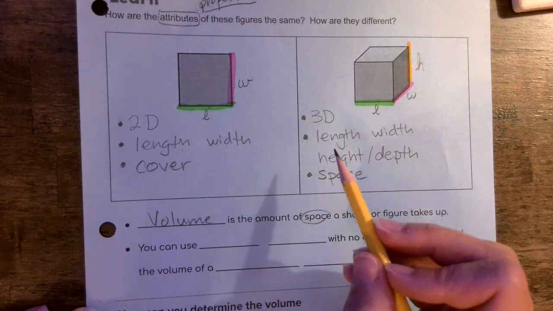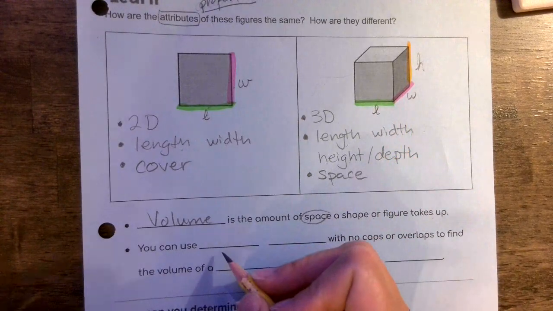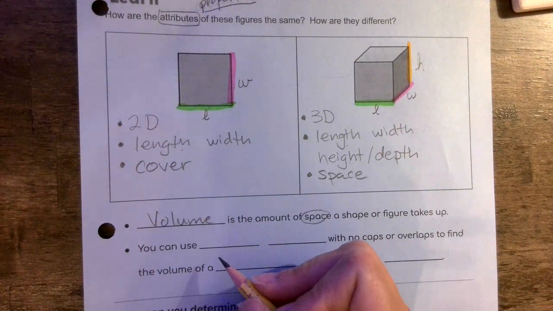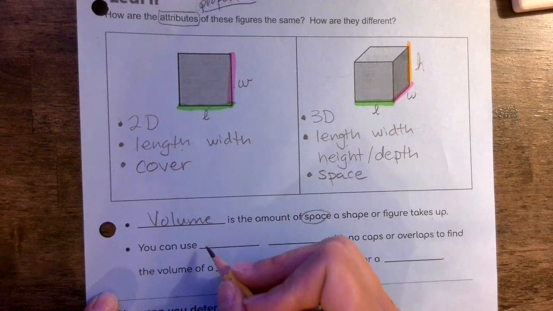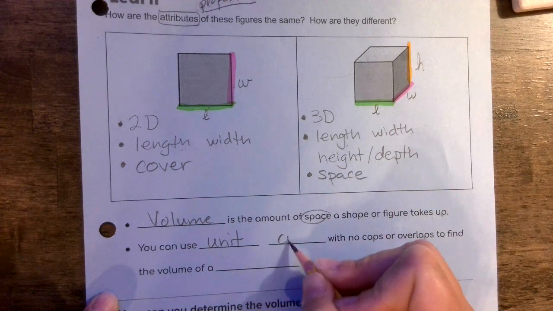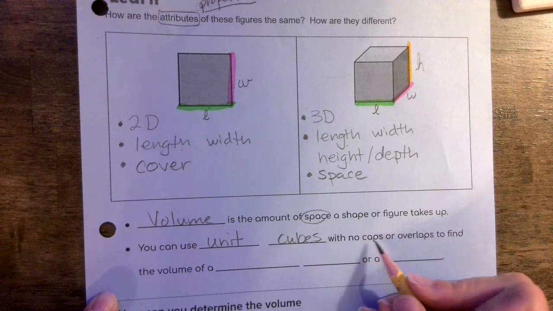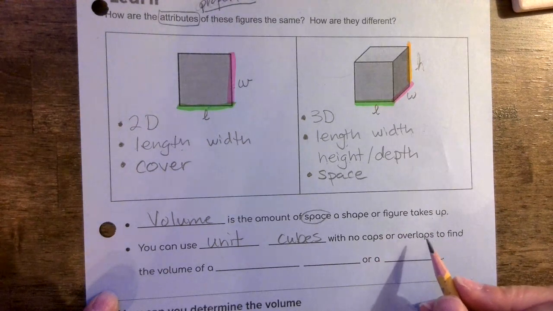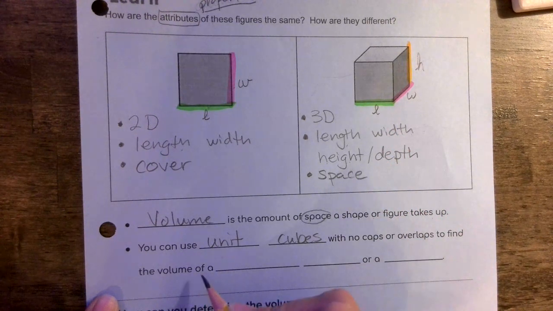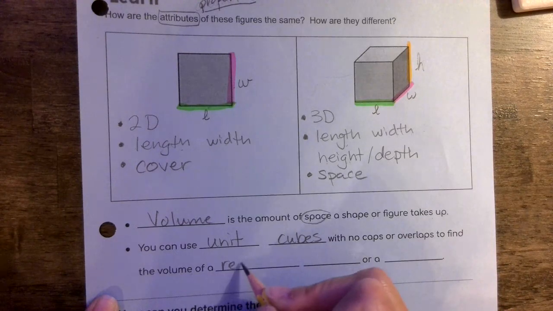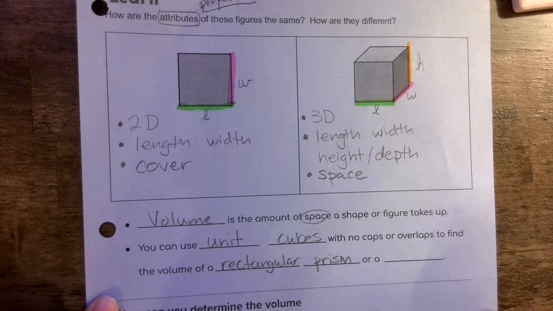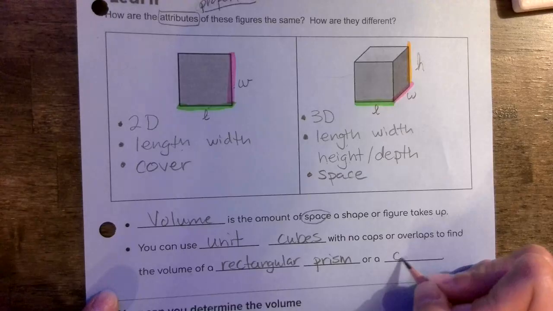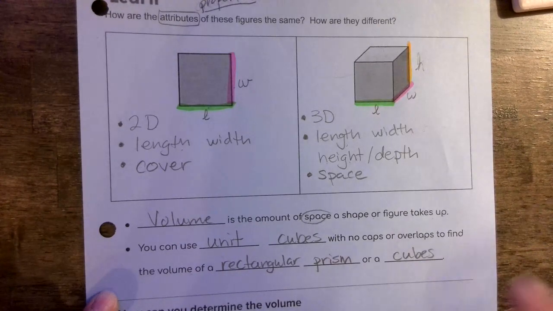So when you're thinking about how much space it's taking up, I know we've done volume with science, and that's of abstract figures and using a graduated cylinder and getting that displacement. But for a rectangular prism, we can use, let's write it down, unit cubes with no gaps or overlaps to find the volume. So if we can fill it with little cubes, we can find the volume, but this only works for the volume of rectangular prisms, because there's other 3-dimensional shapes out there, but it also works with cubes. Okay? So that's what we're going to be seeing with this lesson.